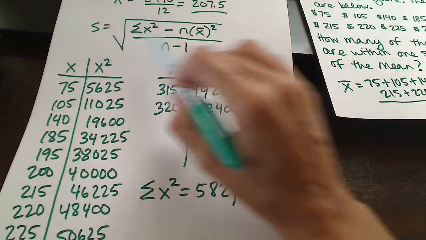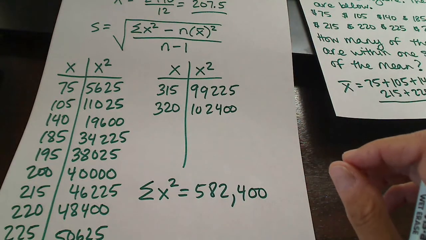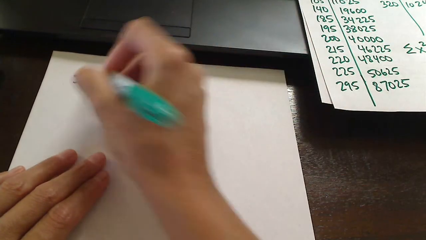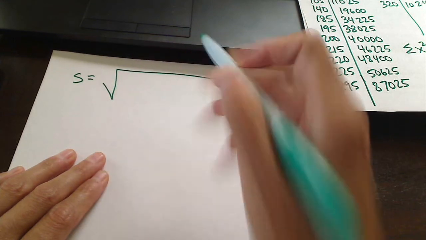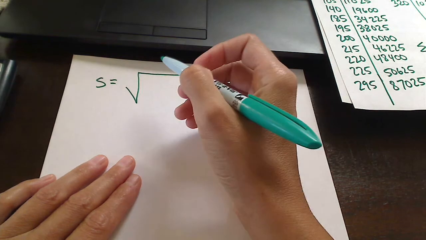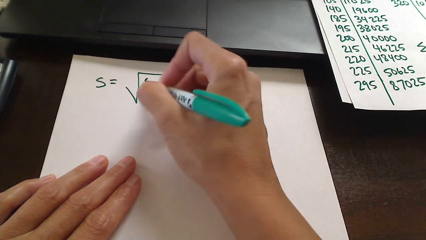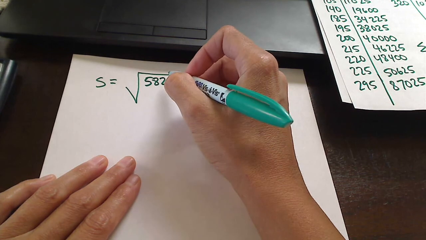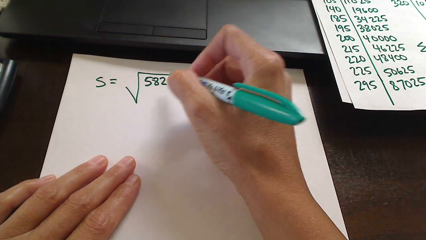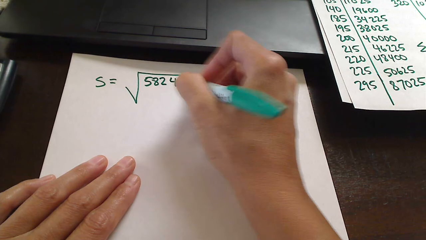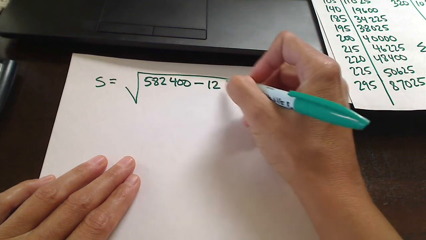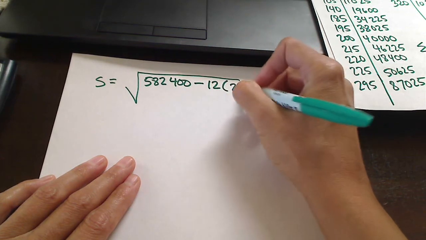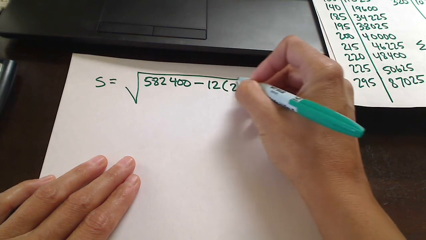Okay, so we're just going to go ahead now and assemble the standard deviation given all of those numbers. So the standard deviation then will be the square root of the sum of the x squareds, 582,400, minus n, which is 12, times our mean, 207.5, squared.